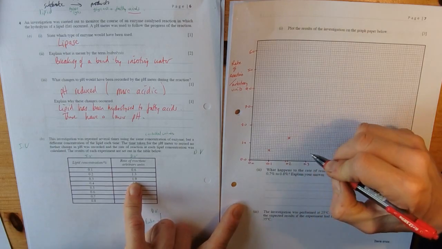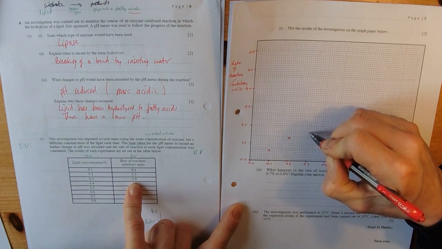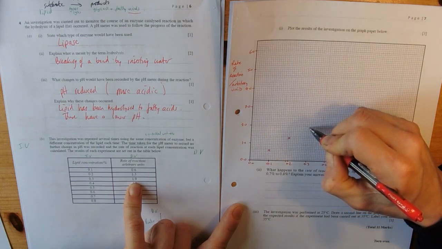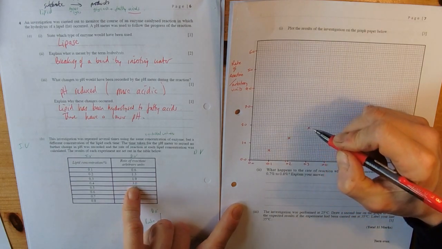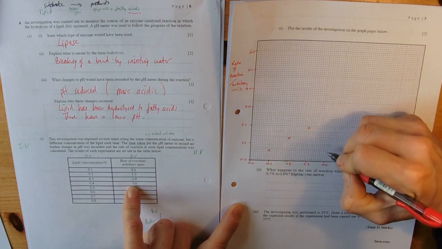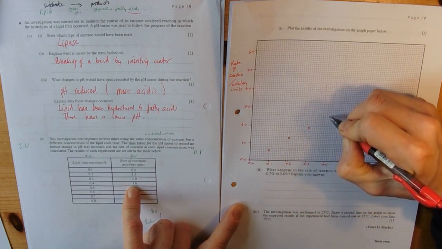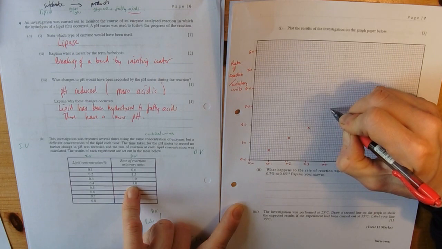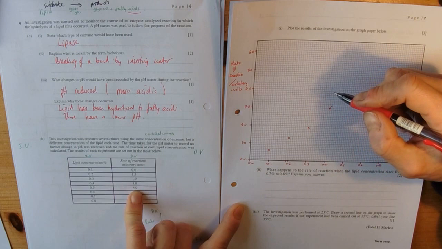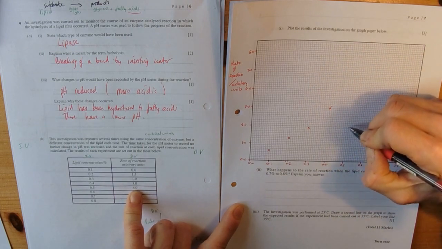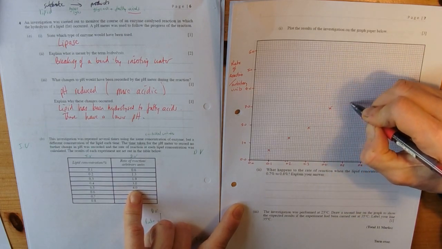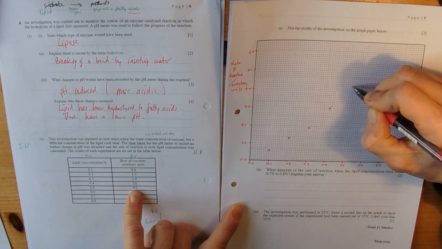0.3 is 1.9, so there's a 0.3 line, and it goes nearly up to the 2. There we go. 0.4 is 3.0, so 0.4, 3.0. 0.5 is 4.0, so 0.5 is 4.0.